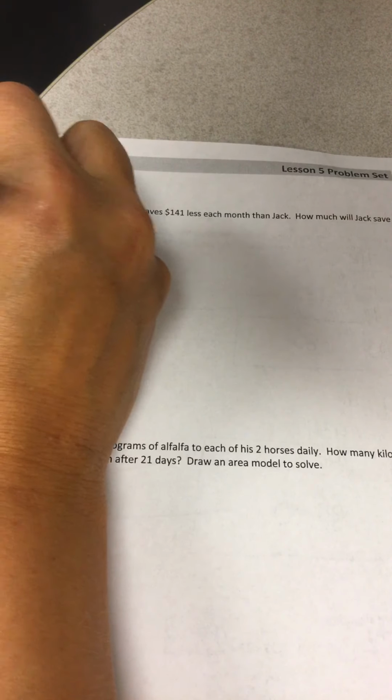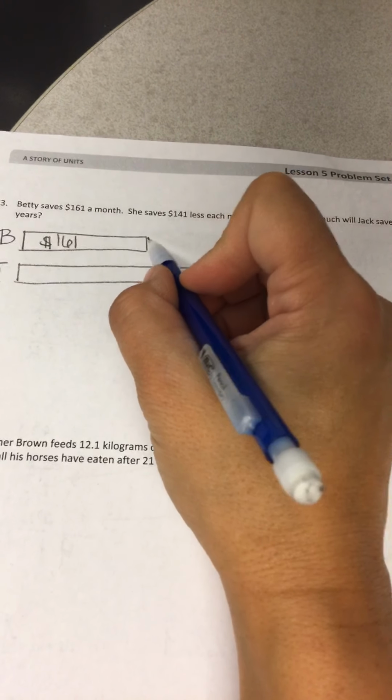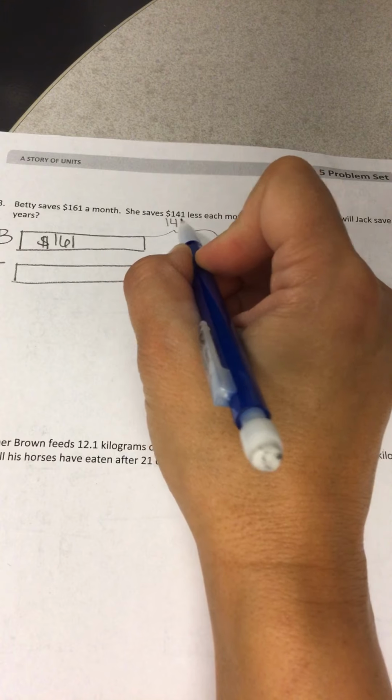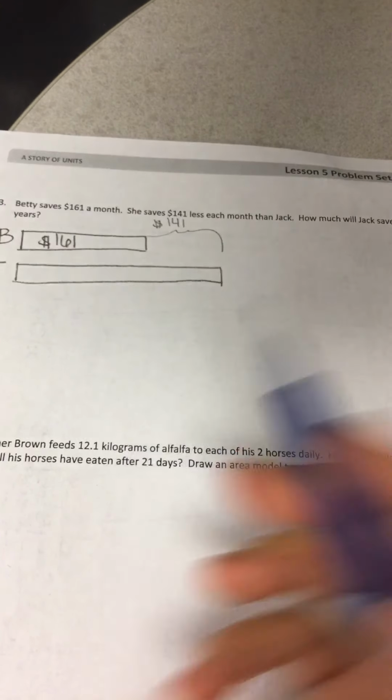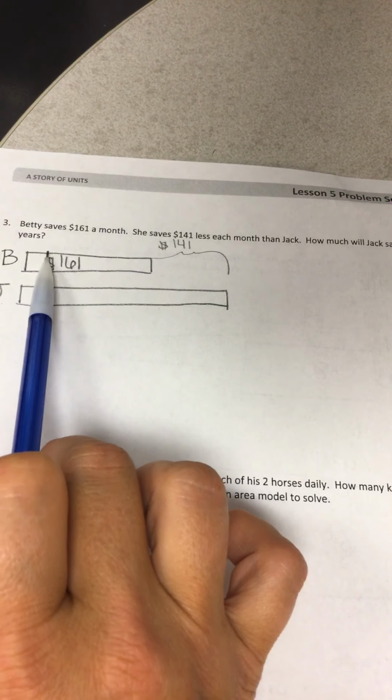She saves $141 less than Jack each month. So Jack, oh my goodness, he is like rolling in the cash right here. So he makes a lot more than Betty. And so I know that she makes 161, but this difference right here between the two of them is $141, okay? So it says, how much will Jack save in 2 years, guys, okay?